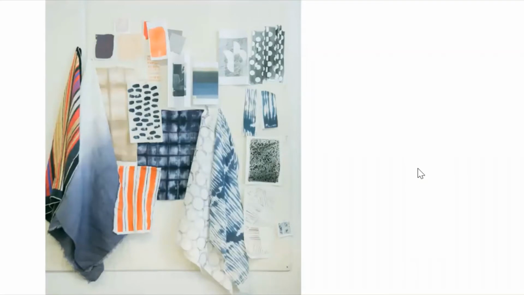But first, I want to give you two examples of physical mood boards to get you thinking about what these things look like and what their purpose is. Here's one example of a physical mood board. There's a few things I want to point out to you on it.